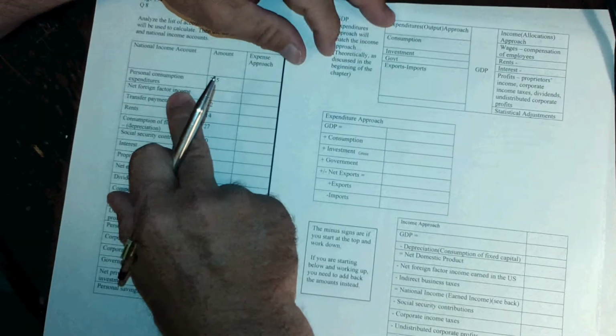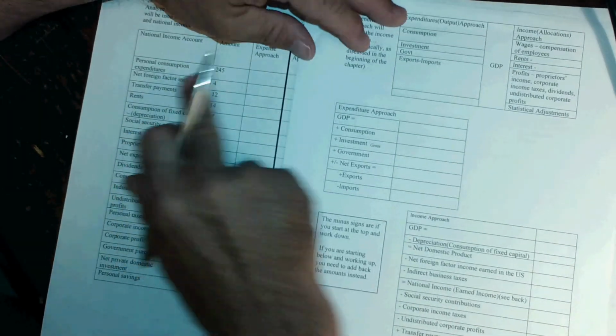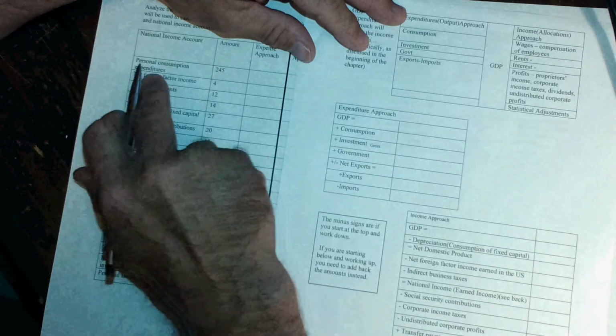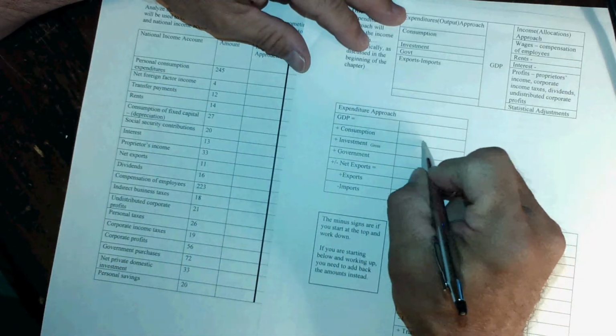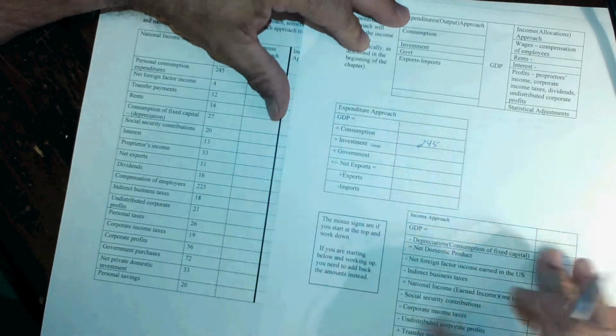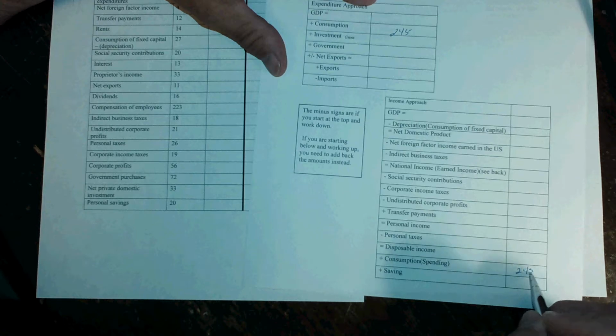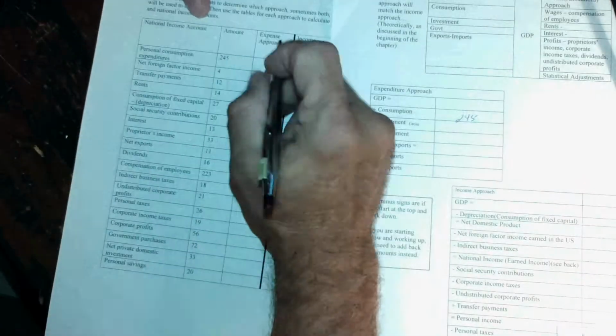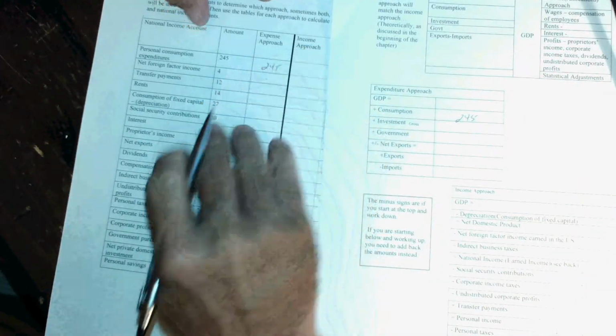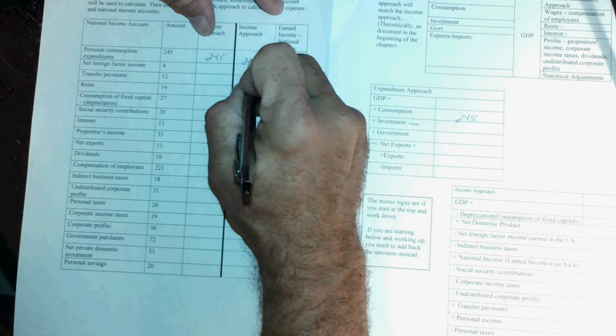So, personal consumption expenditures. Do I see it in the expense approach? Yes, personal consumption expenditures are $245. Do I see it in the income approach? Yes, here it is, personal consumption expenditures, $245. Do I see it in the earned income approach? No. So I'll leave that blank. So it's 245 and 245.